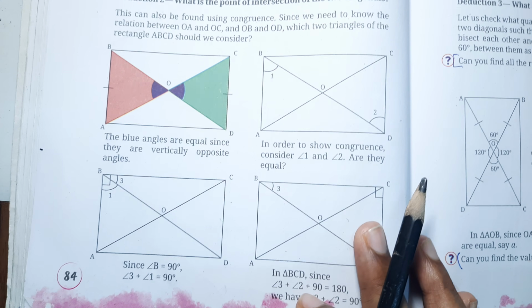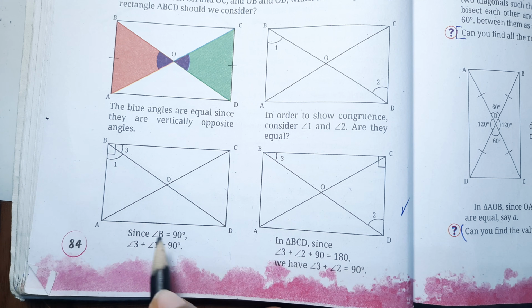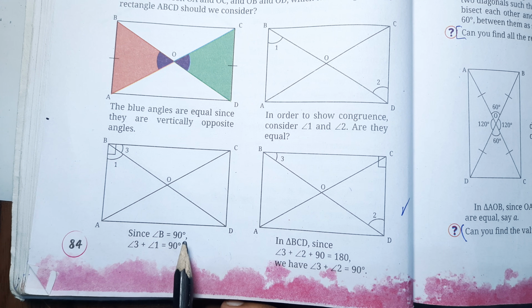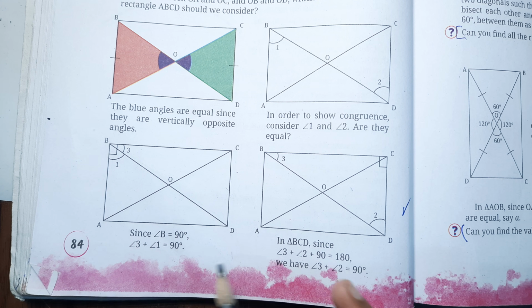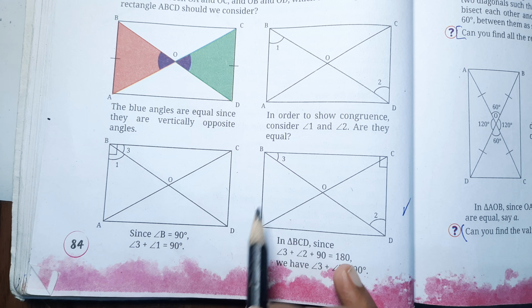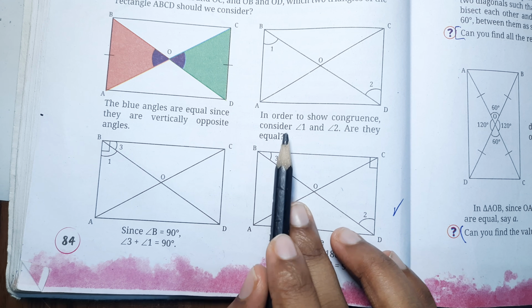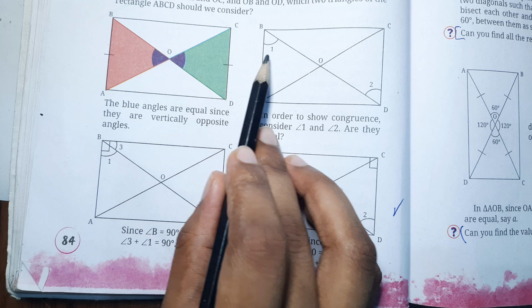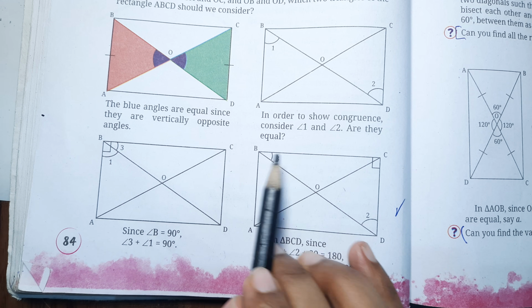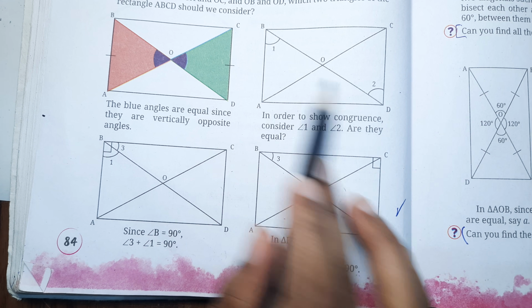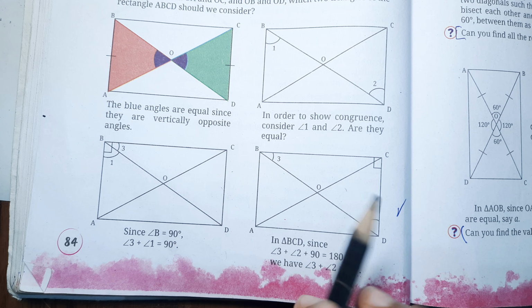Since angle B is 90 degrees, angles 3 and 1 are both 90 degrees. In order to show congruence, consider 1 and 2. Are they equal? You will call them alternate interior angles, right?